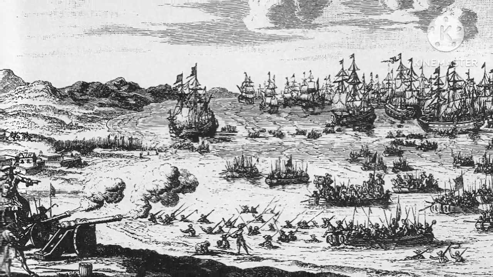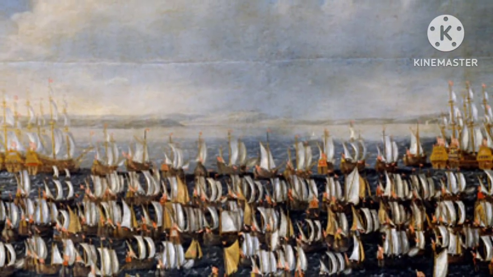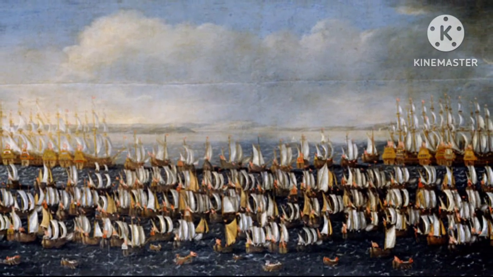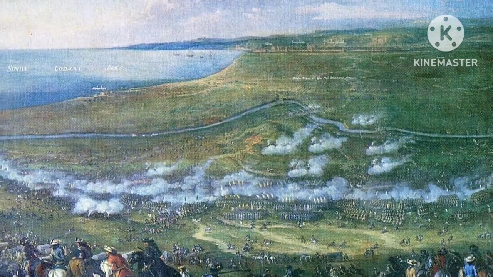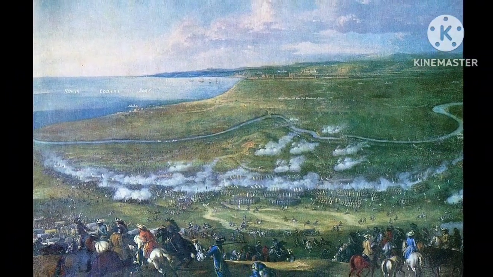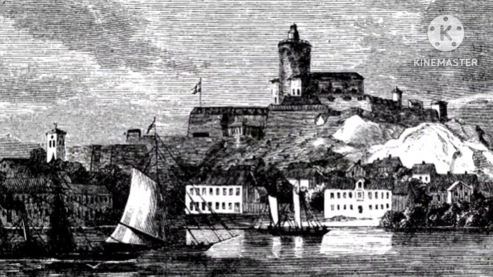In 1676, the Swedish army defeated a combined Danish-Norwegian and German force at the Battle of Lund, which is considered one of the bloodiest battles in Scandinavian history. The victory at Lund allowed Sweden to reclaim much of its lost territory and forced Denmark-Norway to retreat. Despite this setback, Denmark-Norway continued to fight the war, hoping to gain the upper hand.